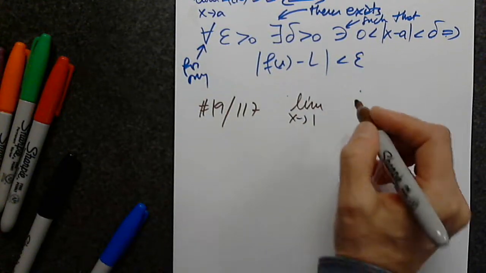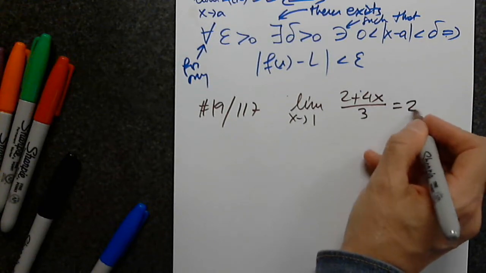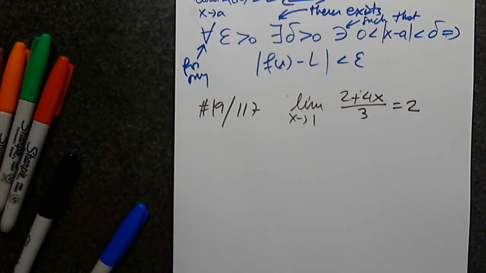As x approaches 1 from either side, (2 plus 4x) divided by 3 equals 2. First of all, is this true? I need to make sure that the author didn't make a mistake. Is this correct? Yes, because it's a rational function. 1 is in the domain. It's not a rational function, it's actually linear.